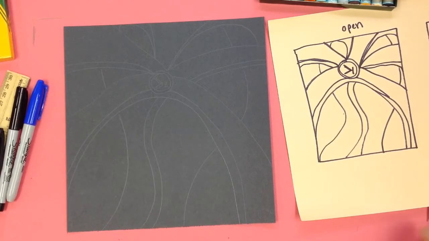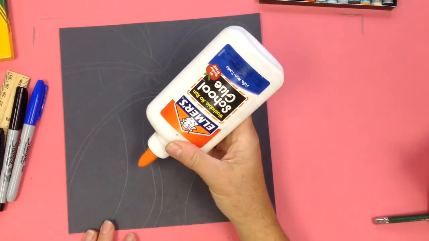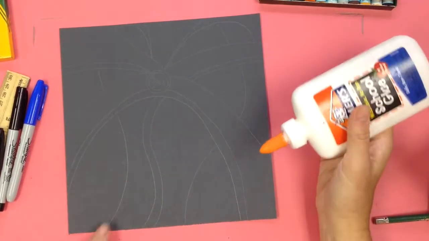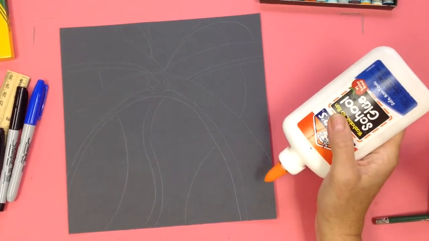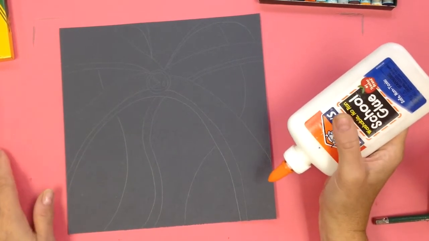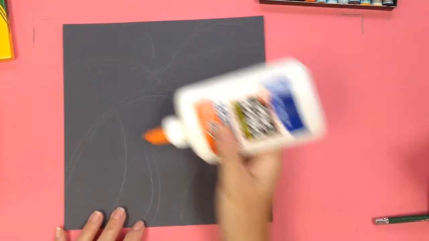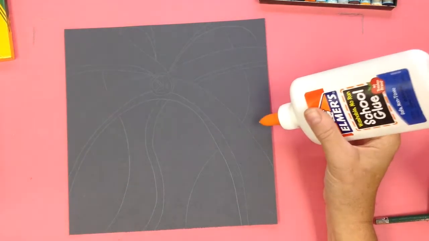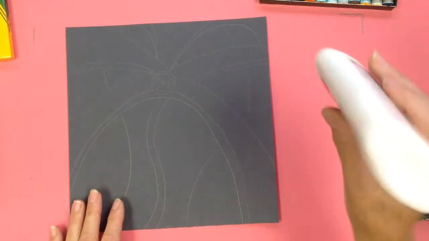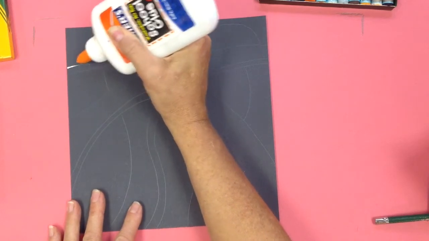So now I'm going to take some regular old school glue, Elmer's school glue, and I am going to outline every one of my pencil lines in glue. It is a little tricky, especially if you're not paying attention to the lines that you've already created, because you can easily drag your hand across them and make a big smear. Go slowly. Try not to squeeze too hard, but I do want you to outline every single one of the lines that you made.